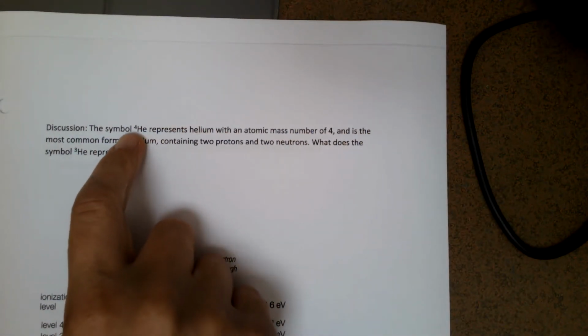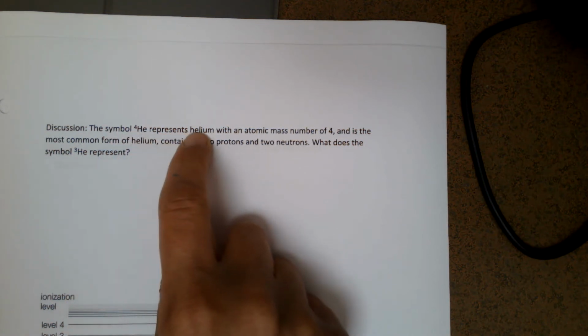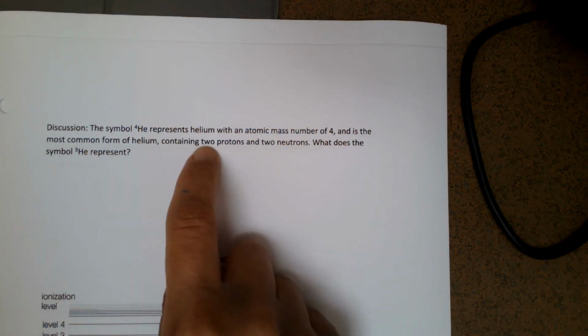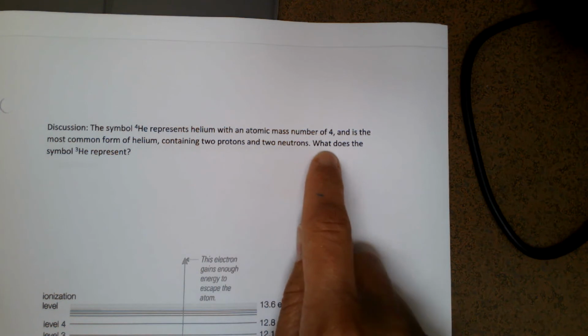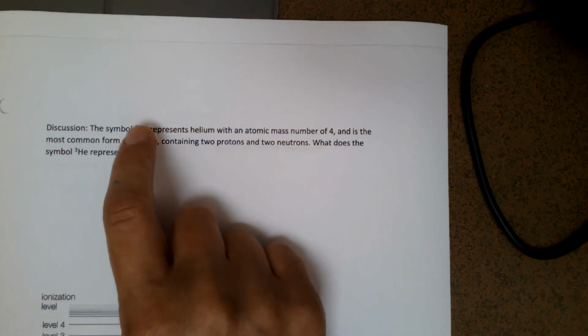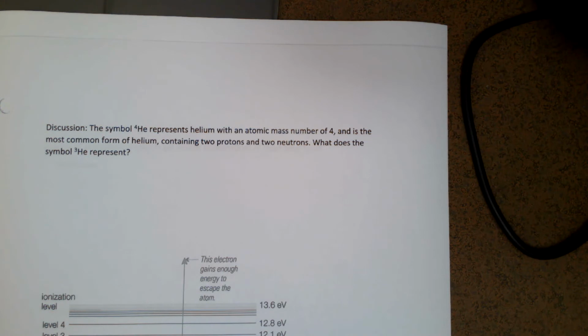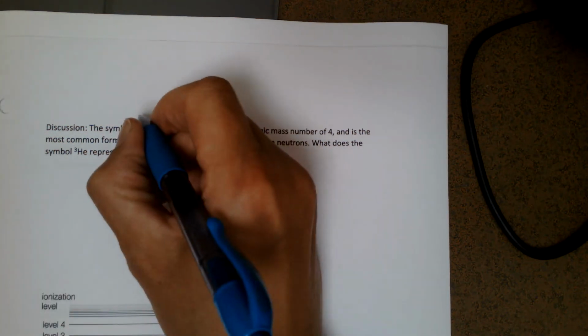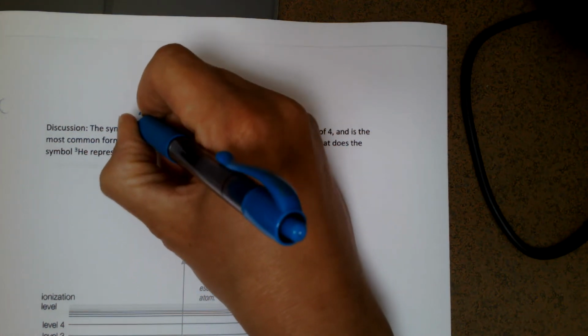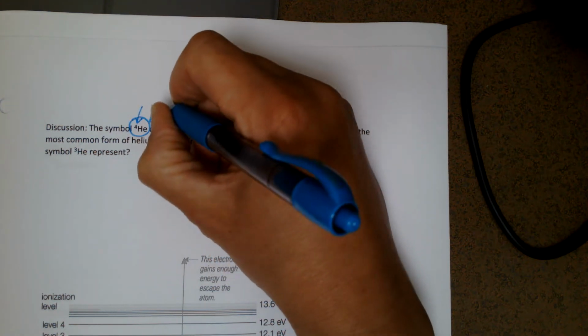So quick discussion right here. The symbol with a 4 up top and an He represents helium with an atomic mass number of 4 and is the most common form of helium, containing 2 protons and 2 neutrons. What does the symbol 3He represent? So first of all, is 4He an element or an isotope? If you think that this is an isotope, you're right, because it has a number attached to it. So this little 4 right here is important. So this is an isotope.